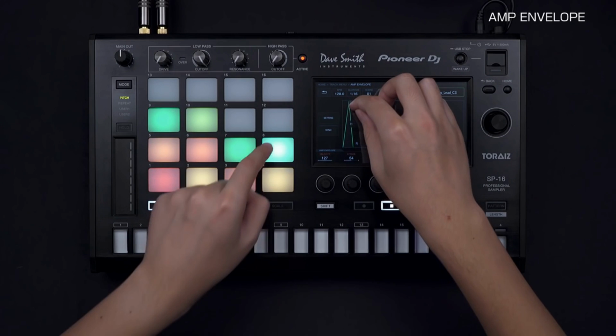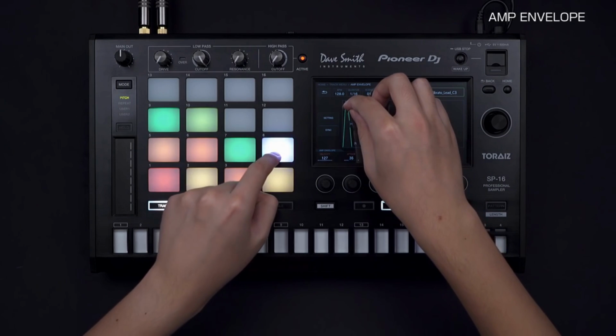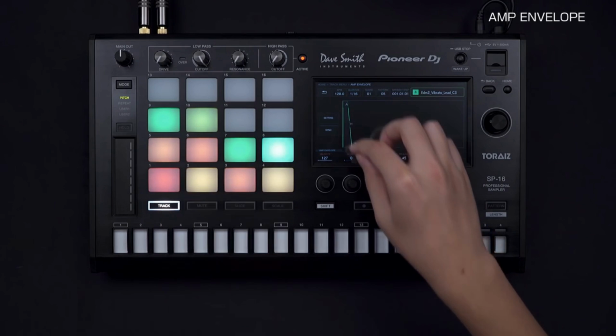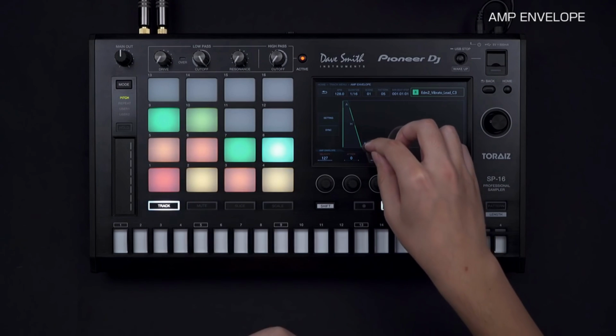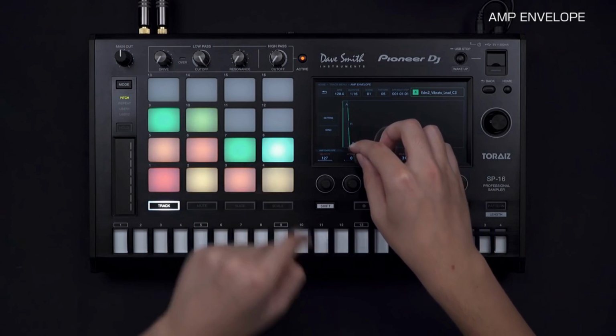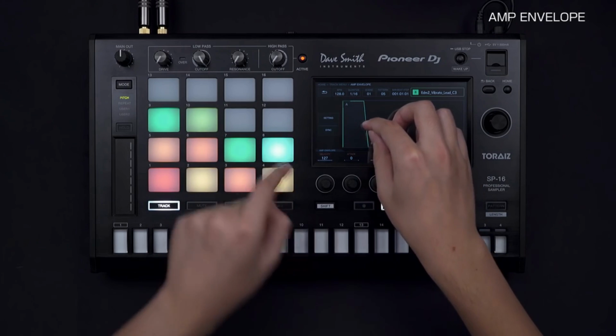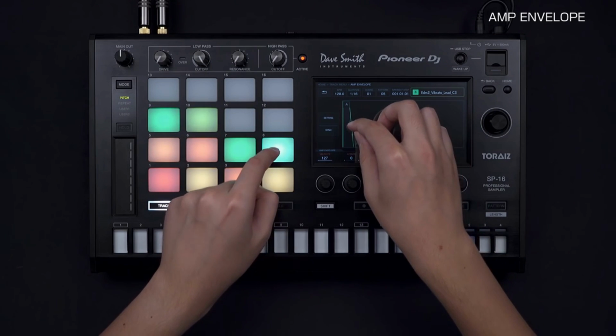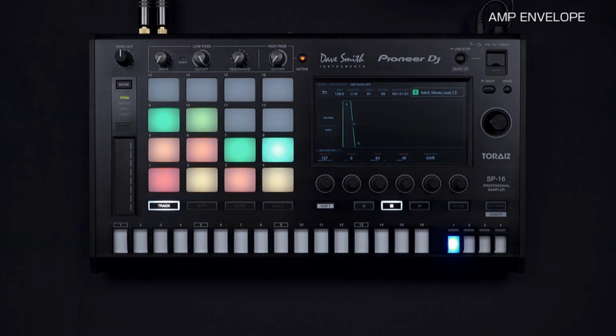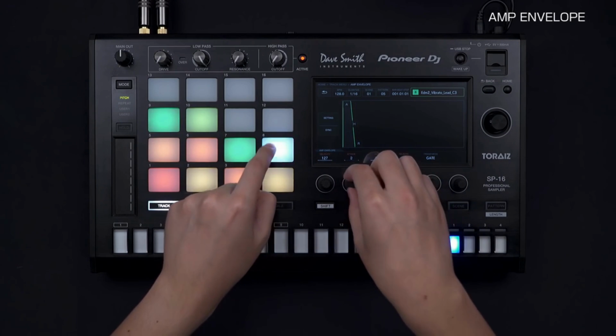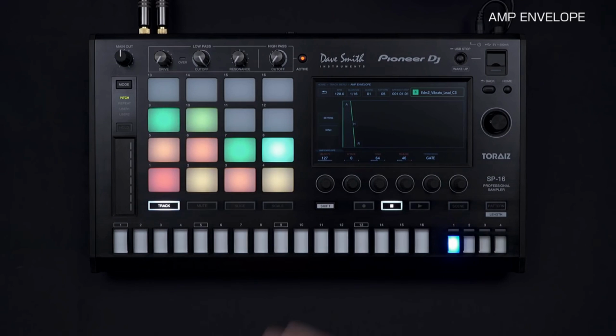Attack softens the start of the sound, and release decides the length of the tail it leaves after hold. Hold is simply the length of the time from the start of the sound to the start of release. The same parameters can be changed using the parameter adjustment knobs.